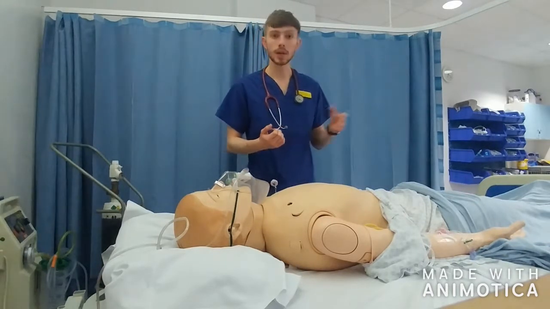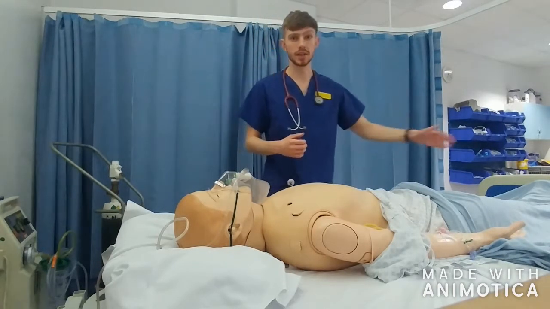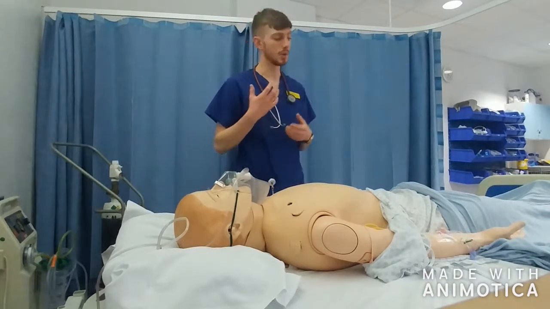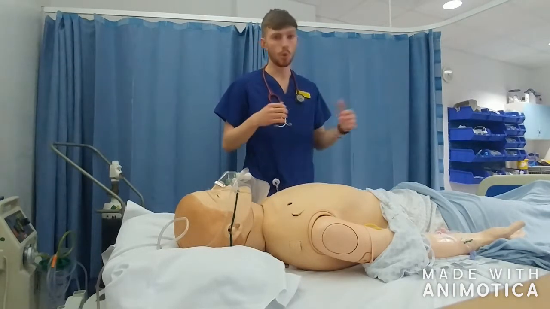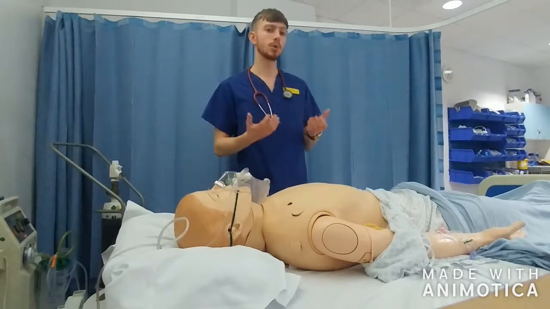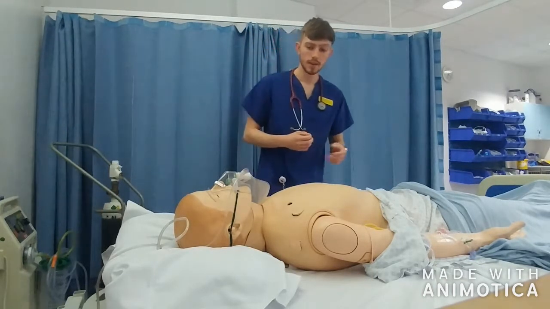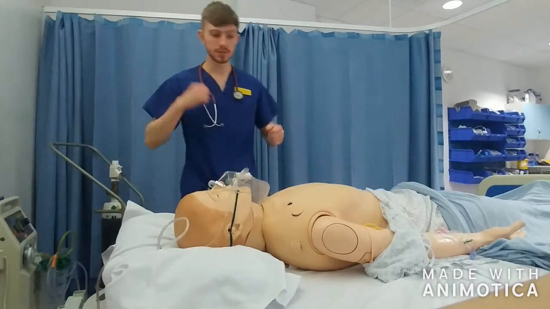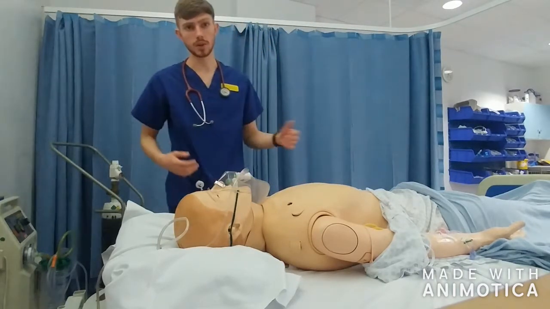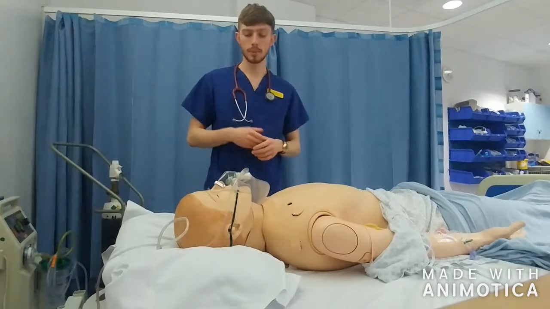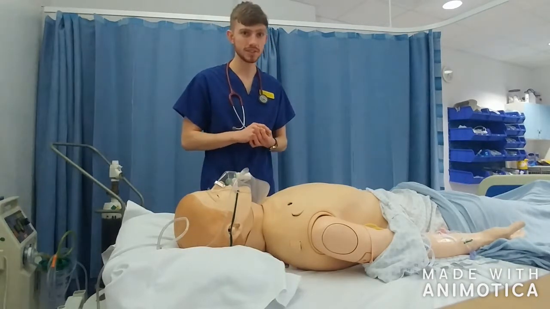So if they're showing lower spinal symptoms, so that's of the legs, not able to move the legs, no control, no sensation, paresthesia, or if they become incontinent, then it's important that you put lumbar spine precautions in place. The same is said if they start to show arm signs, so they're not able to move their arms or lack of sensation, then you do need to think about putting cervical spine precautions in place.